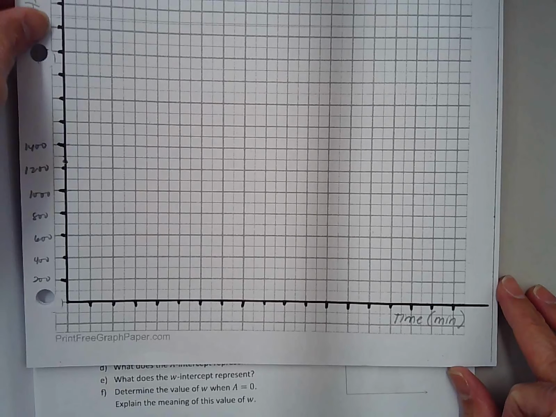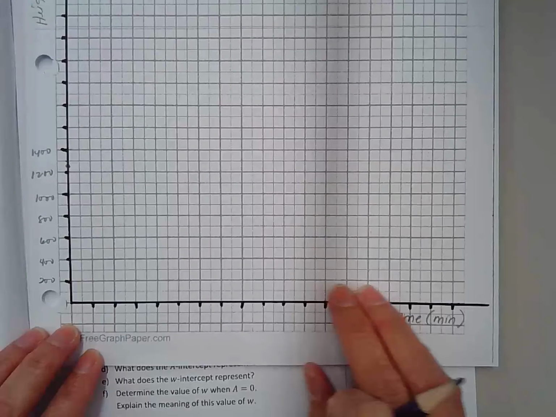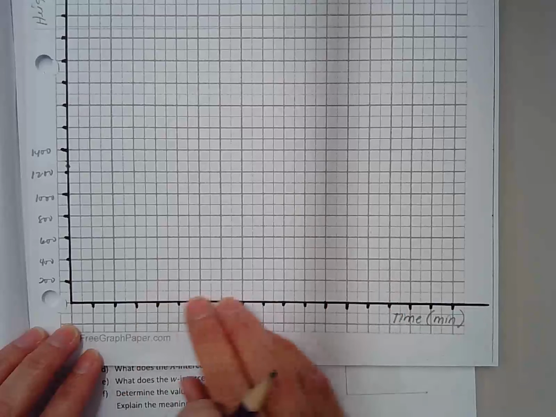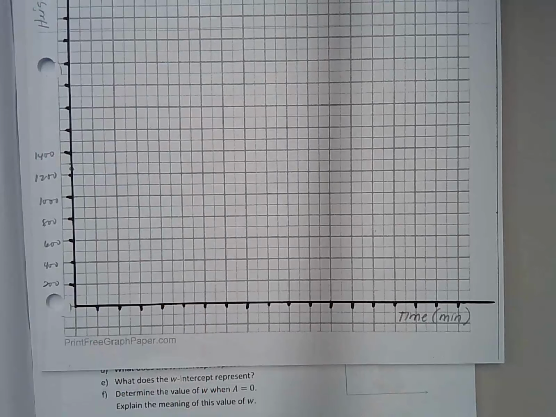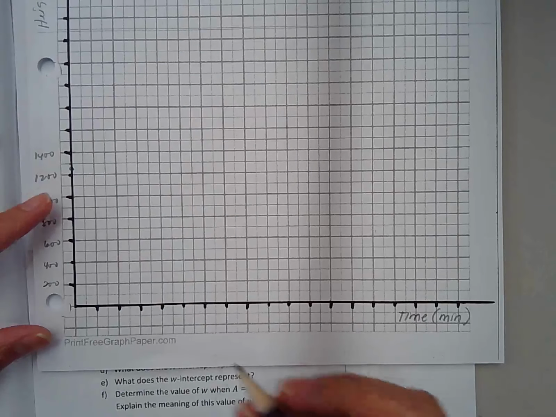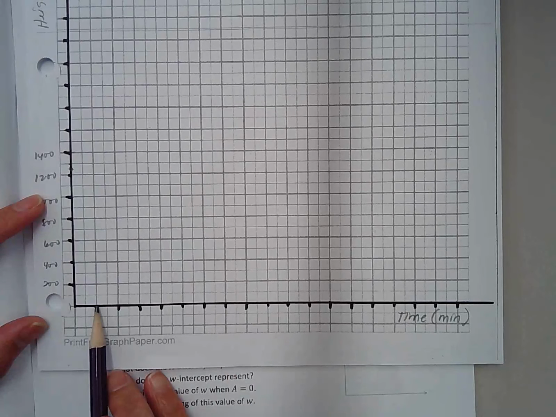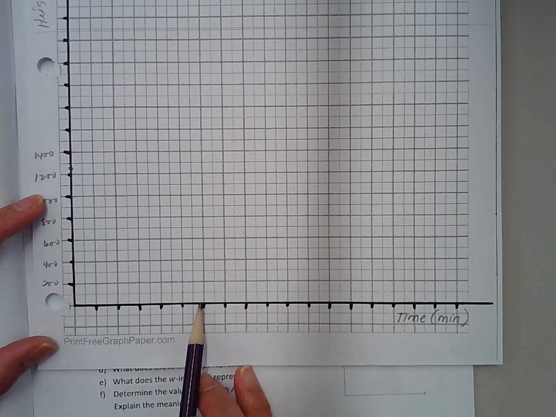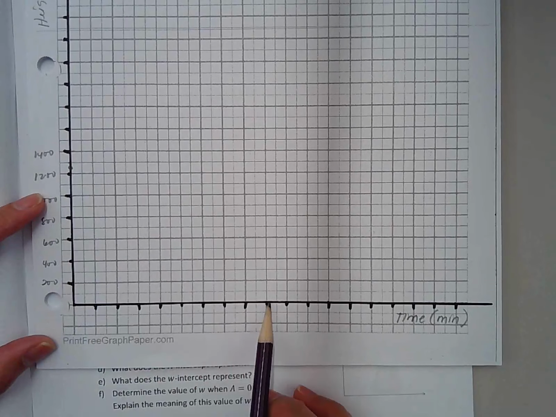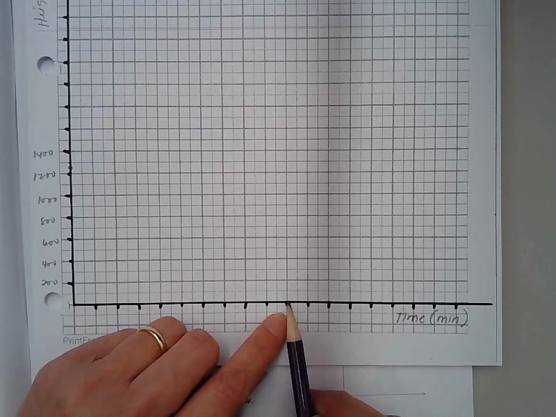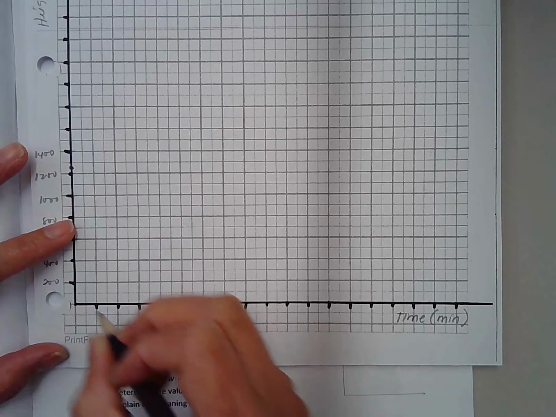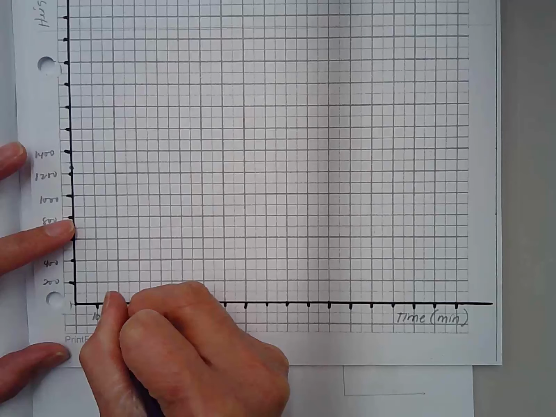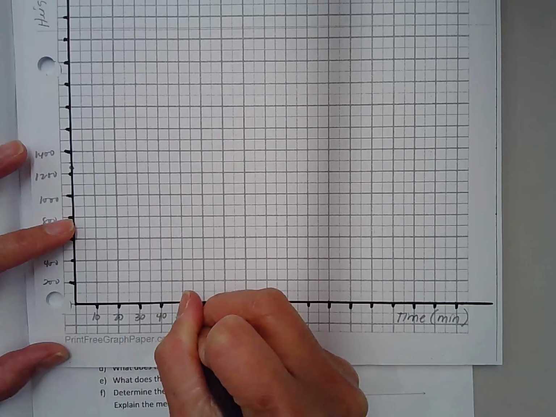So that tells us 123.6. So how do we label or graph this on our graph? What do you think the scale should be? We can go by 10. So 10, 20, 30, 40, 50, 60, 70, 80, 90, 100, 110, 120, 130. Okay, yeah, 10 minutes sounds good.